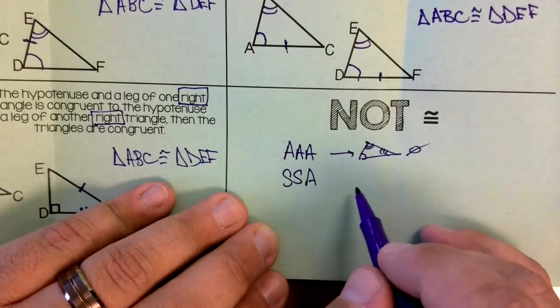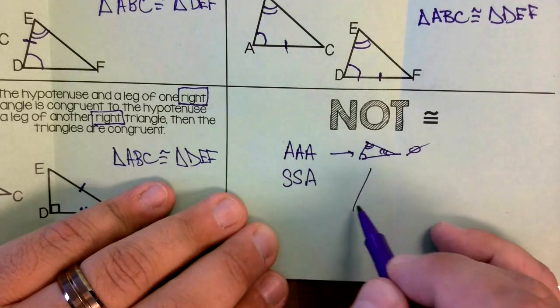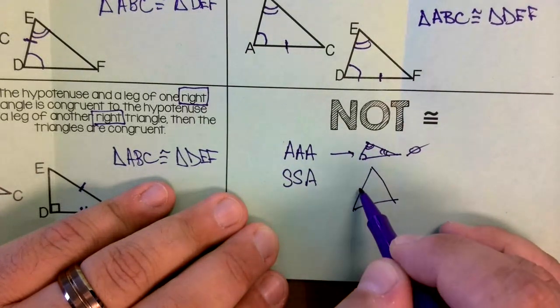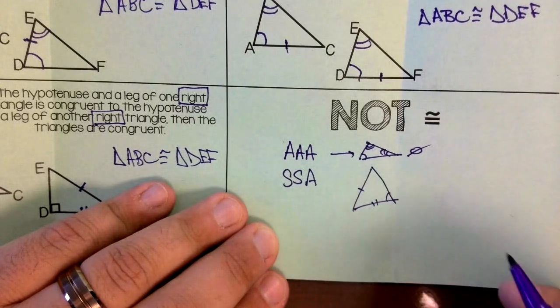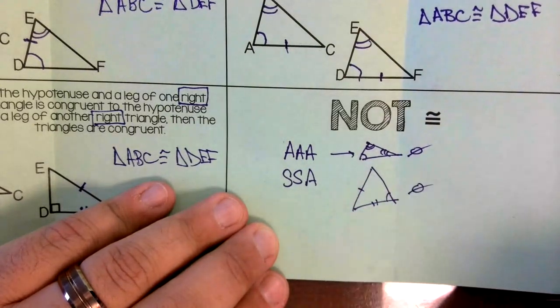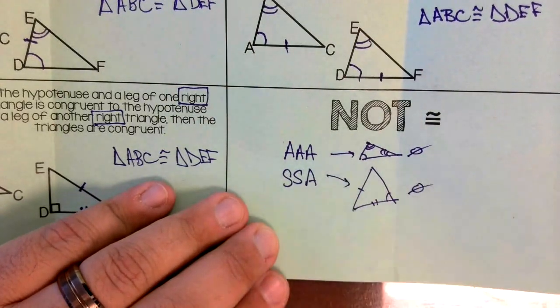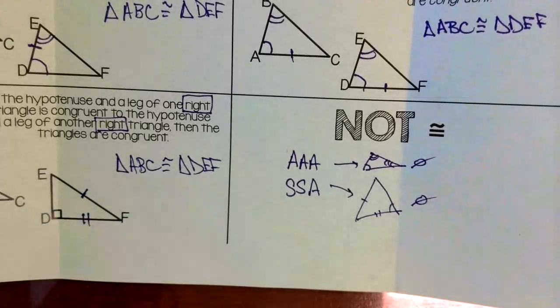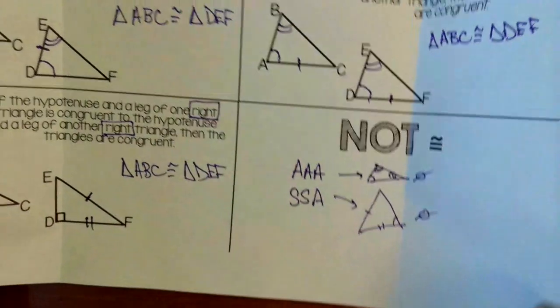That's out. SSA, if it's marked like that, one's out. Those don't work. So these are two of the big ones that come up. People try to use them. They do not work for congruence. So be careful of that.